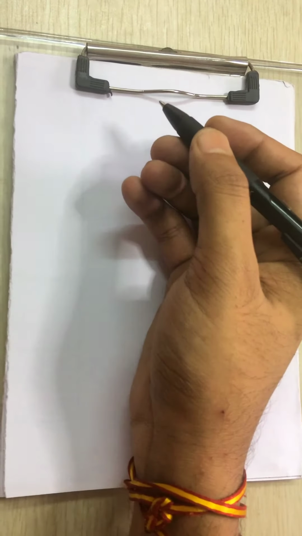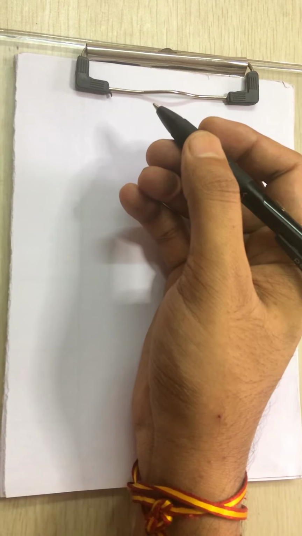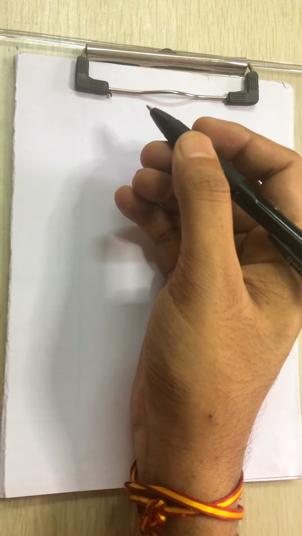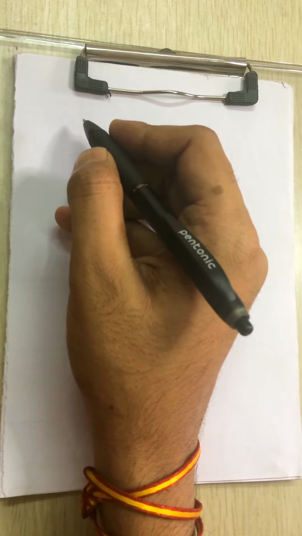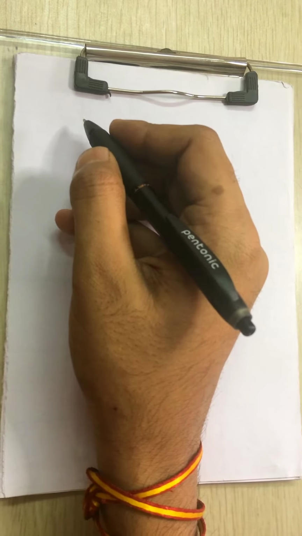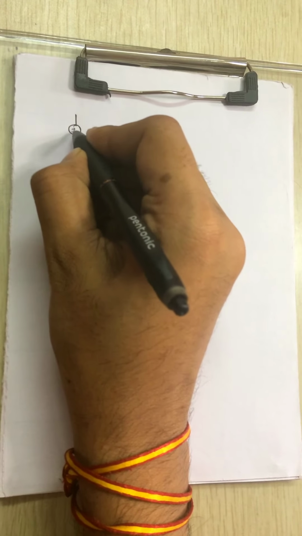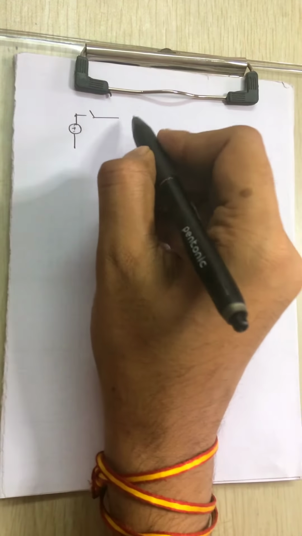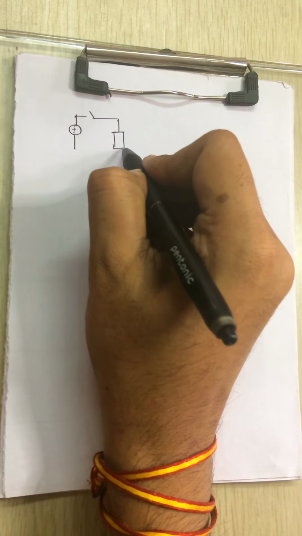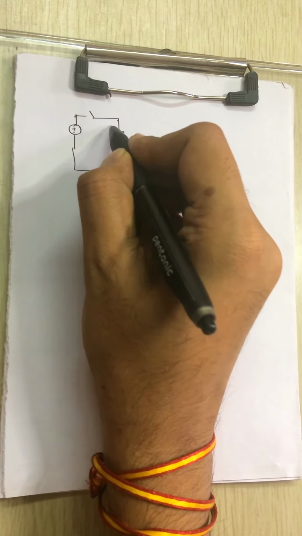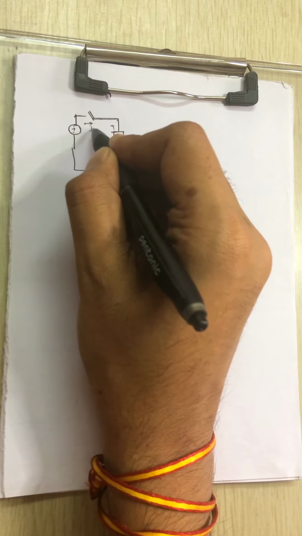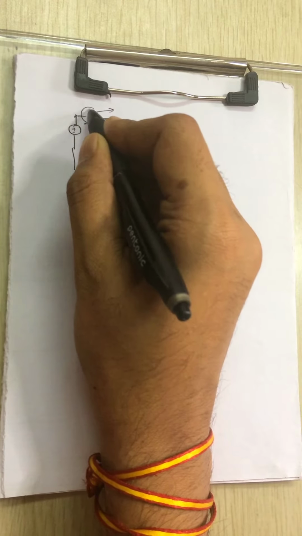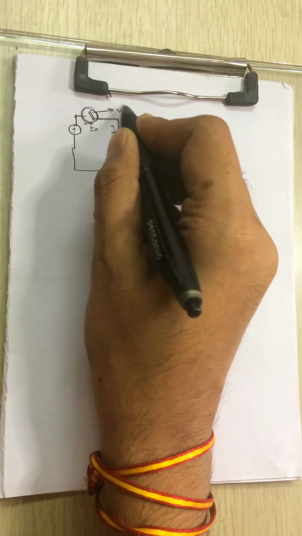Now, in the last lecture I discussed one ideal chopper, the ideal step down chopper. In the case of the ideal step down chopper, we have seen that there are two types of modes. In mode number one, there are two possibilities: when the switch is on and when the switch is off. When the switch is off, the current in the circuit becomes zero, so the whole voltage will be blocked by this thyristor.